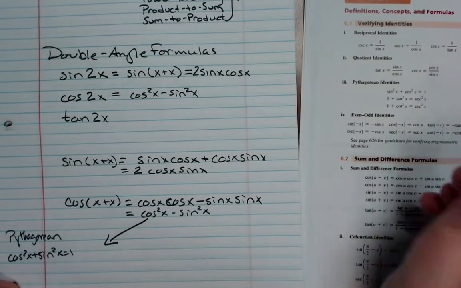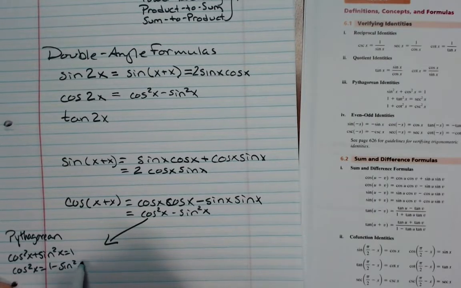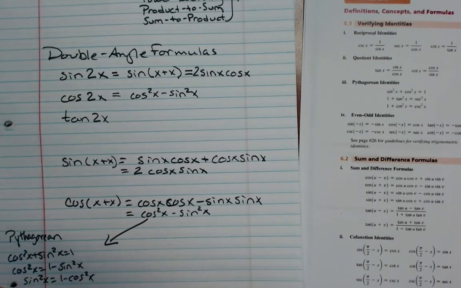That's this one here. Which means that we can say cosine squared x is 1 minus sine squared x, or sine squared x is 1 minus cosine squared x.